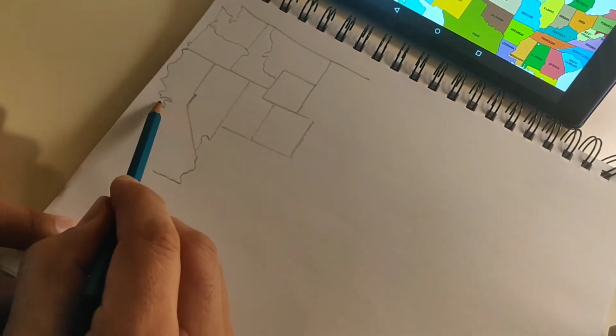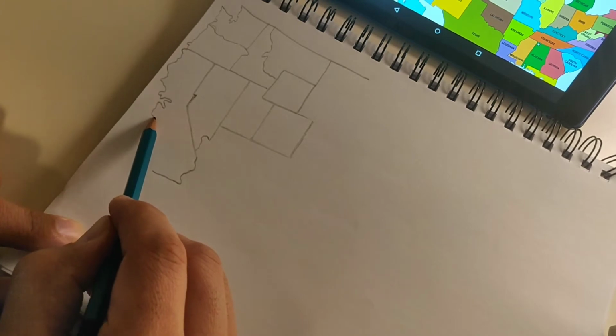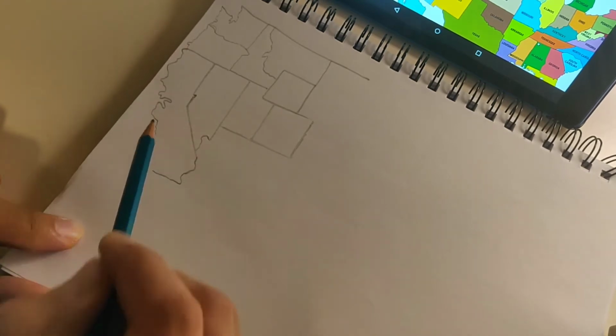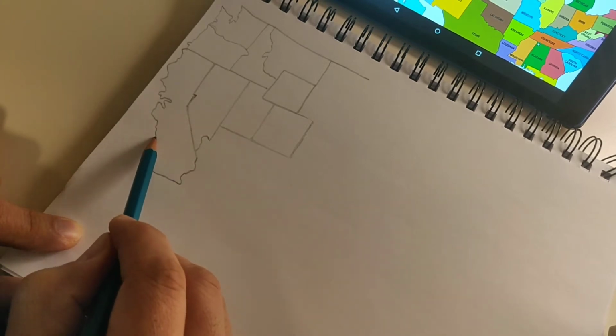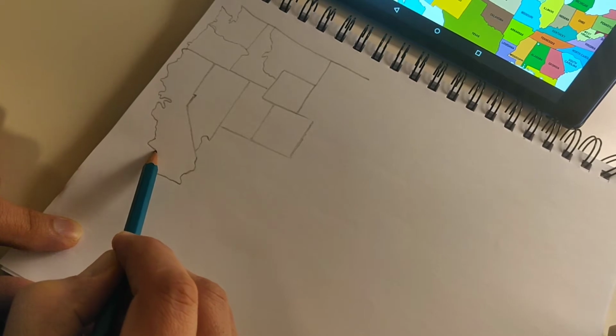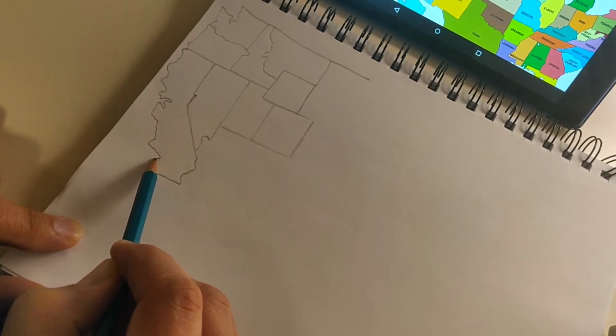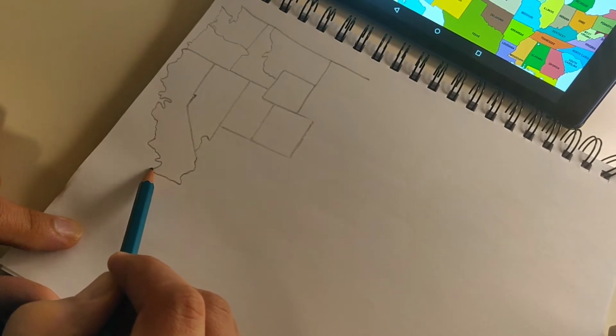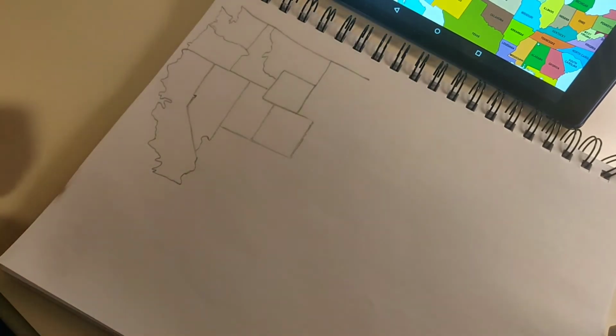And let's continue here, where we go back to where we were here. Gonna come in a little bit, and then make a little bit of bumps, or squiggly, and bring it out. Okay, and then back in, squiggly, a little out, squiggly, and then a little out, like that. Okay, so that's California.